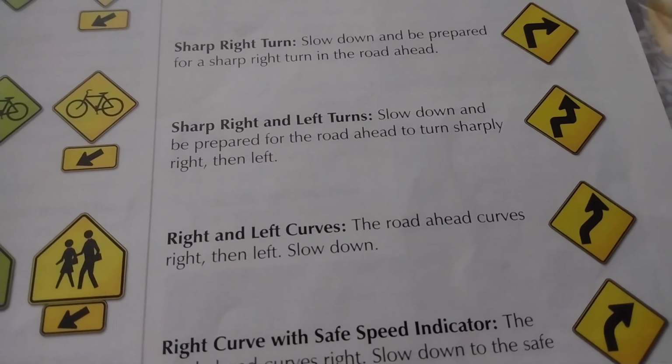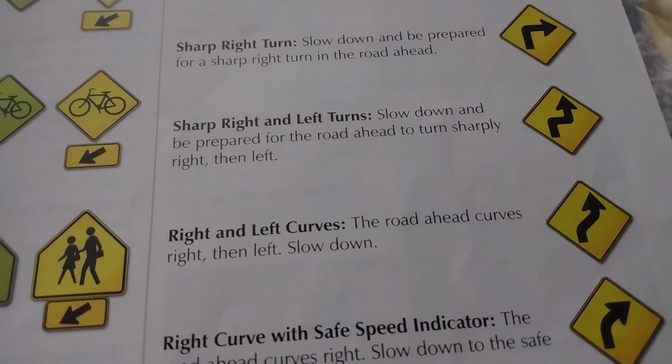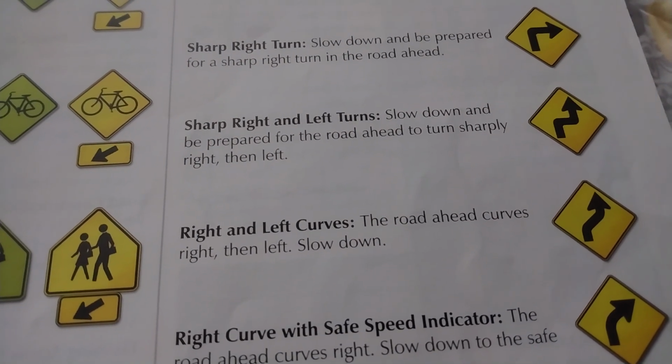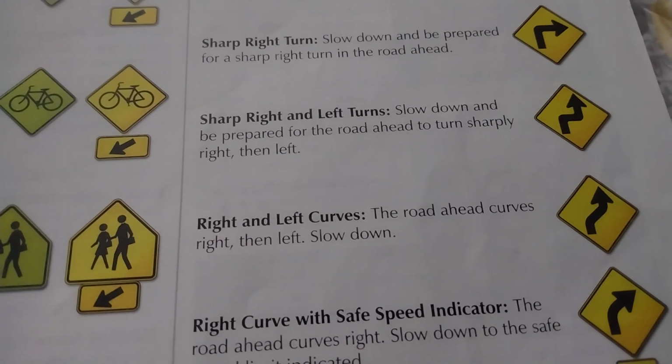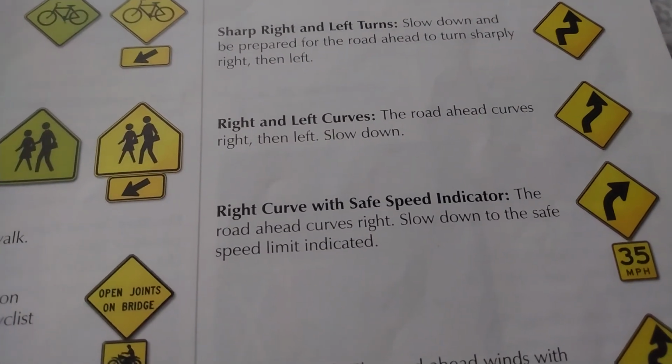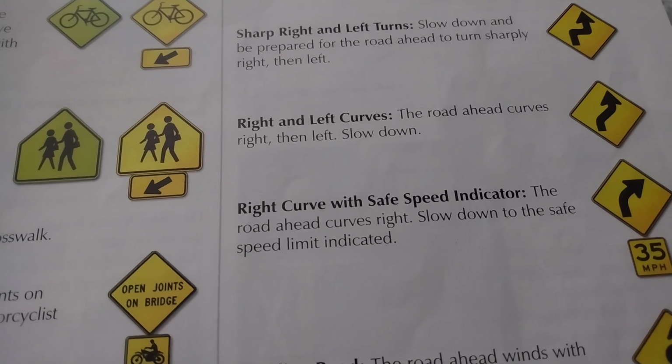Sharp right and left turns. Slow down and be prepared for the road ahead to turn sharply right, then left. Right and left curves. The road ahead curves right, then left.